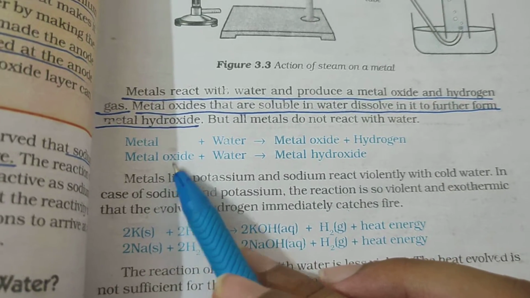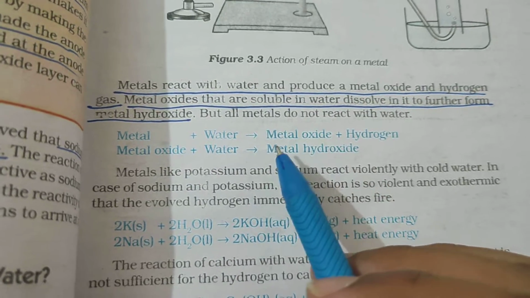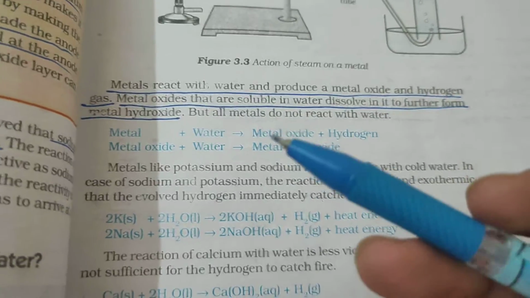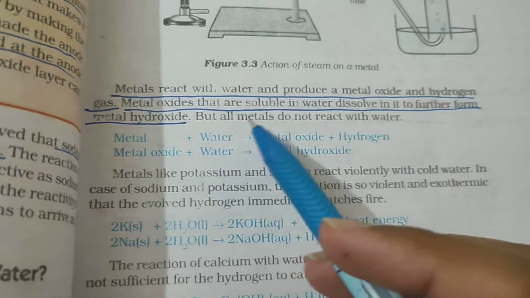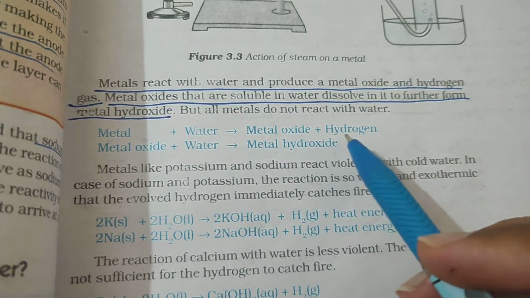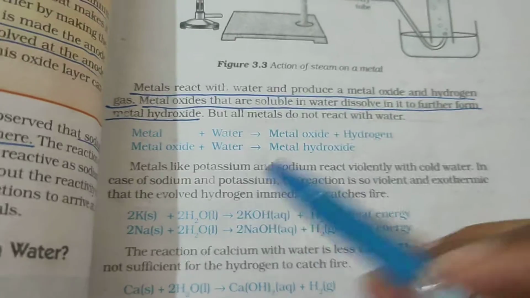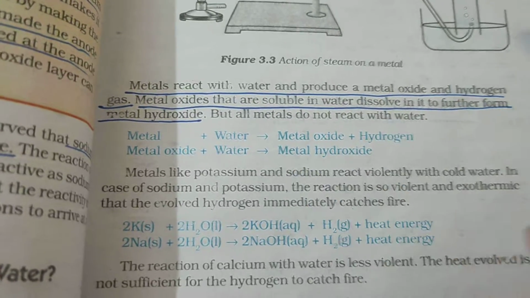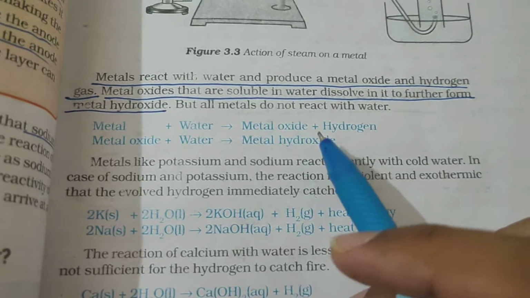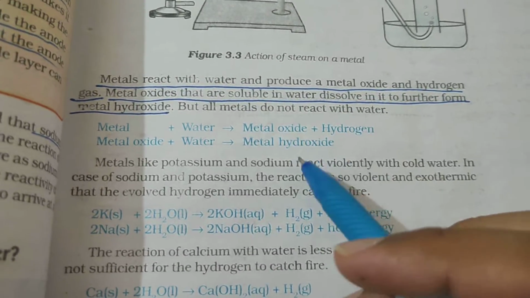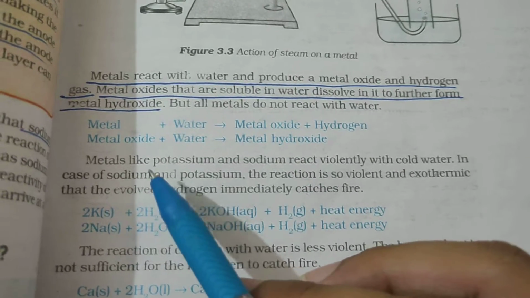Why? Because metal oxide already has the required number of oxygen atoms, but we are adding excess, giving it excessive hydrogen and excessive oxygen. In the first case it was rejecting hydrogen, but in this second case we're giving it even more hydrogen and oxygen, so it has no other choice but to combine with it and form metal hydroxide, which contains metal plus hydrogen plus oxygen.